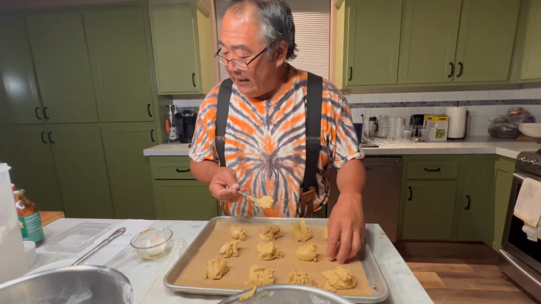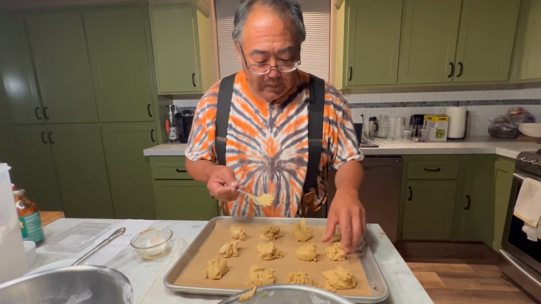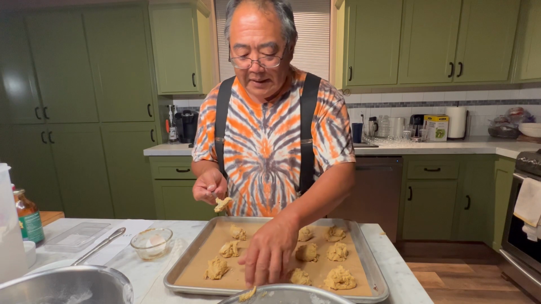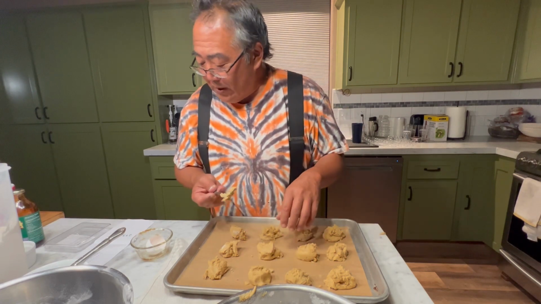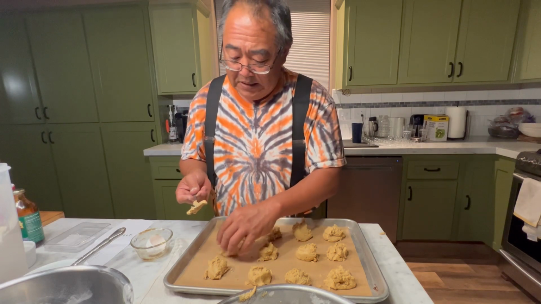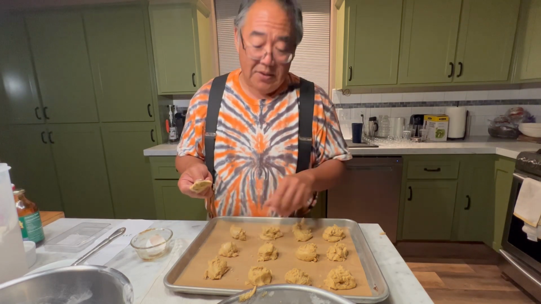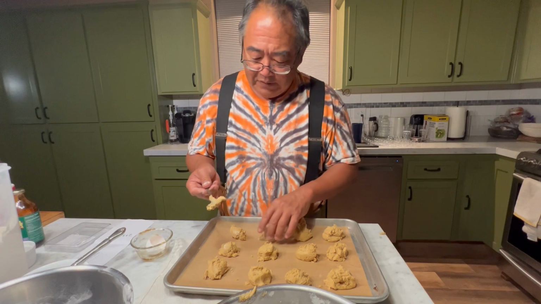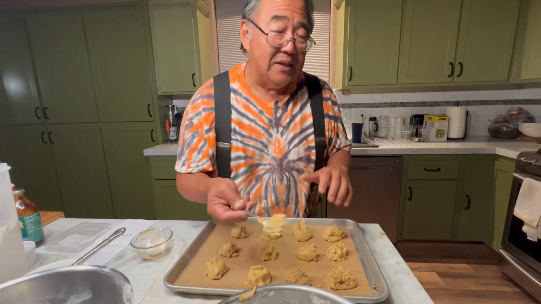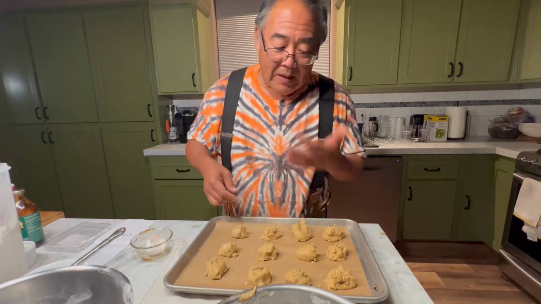Now, I'll give you some baking instructions that are a little bit more detailed, I suppose. But these are supposed to cook at about 375 for somewhere around 9 to 11 minutes. It just really depends on your oven. If you have a convection oven, lower that temperature by 25 degrees. If you don't have a convection oven, or you don't know what kind you have, it's probably not a convection oven.